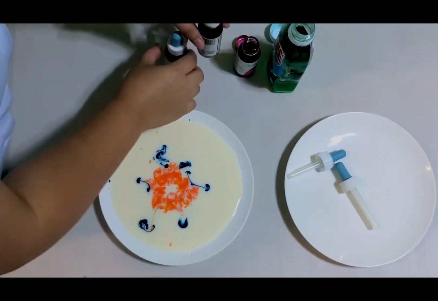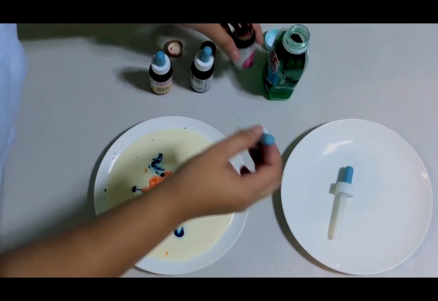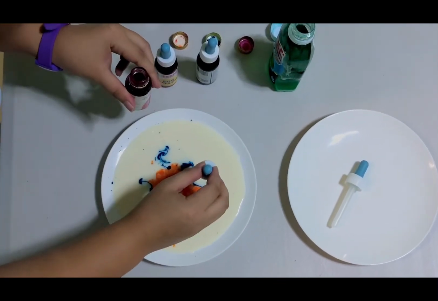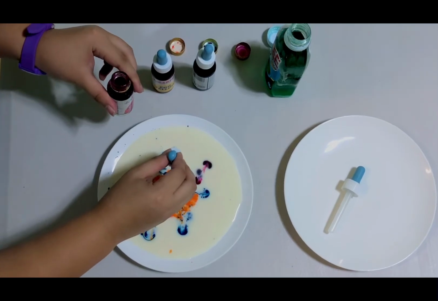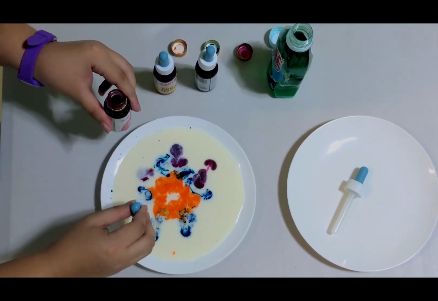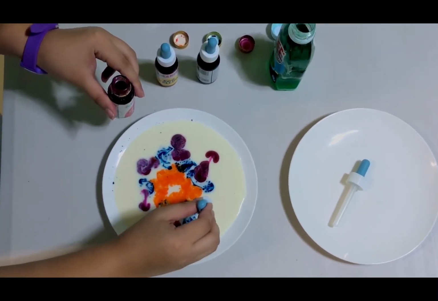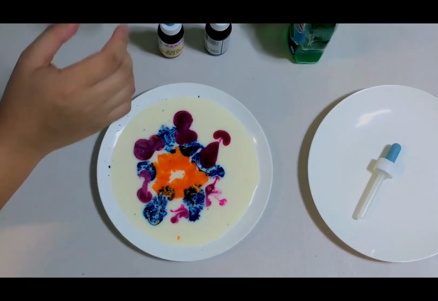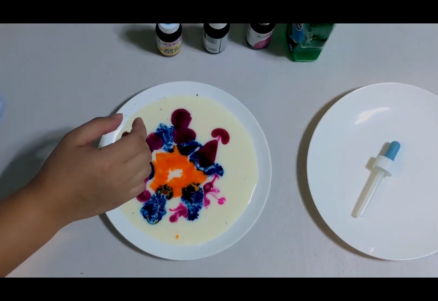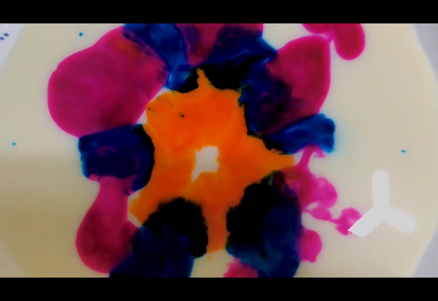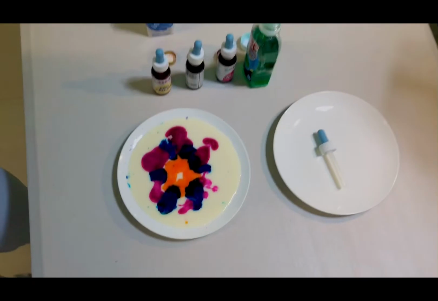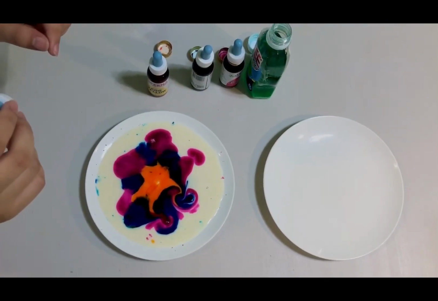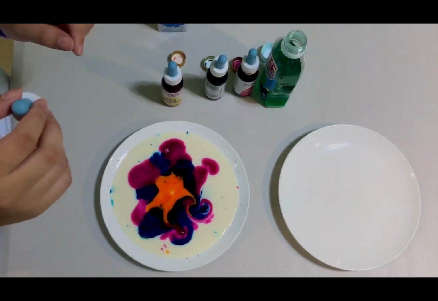And the third color is pink. Lastly, add a drop of dish soap into the center of the milk.